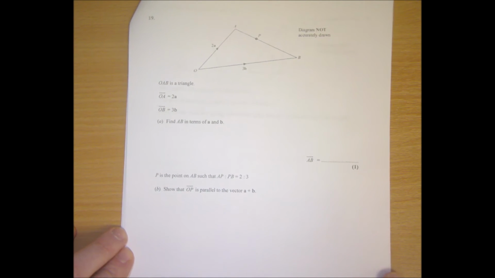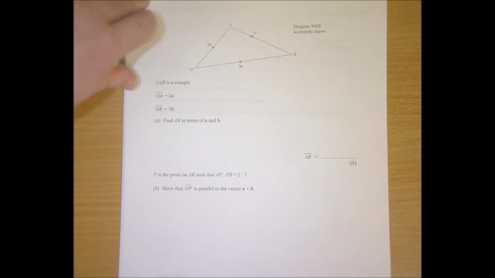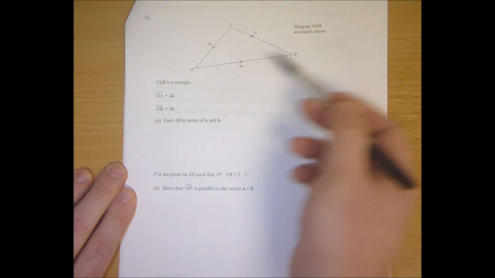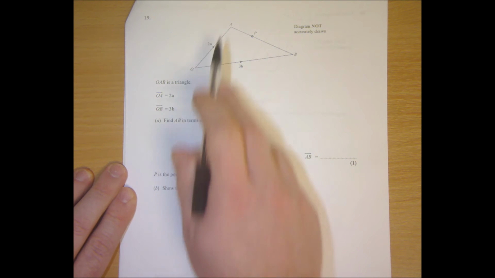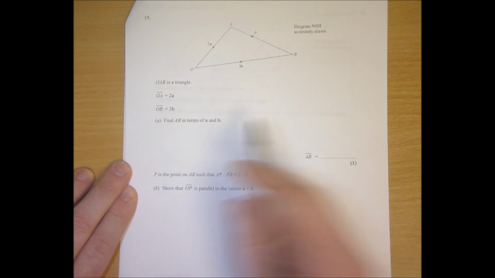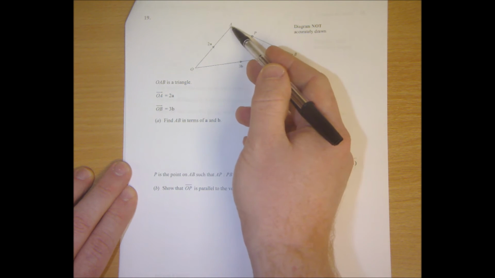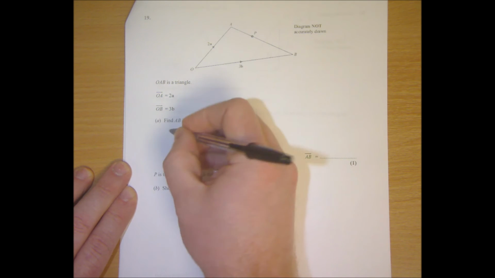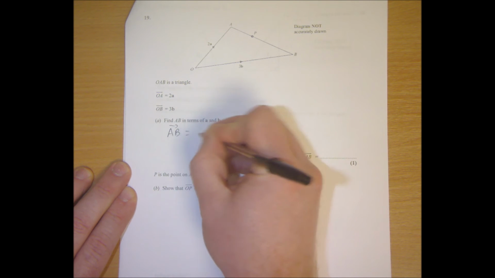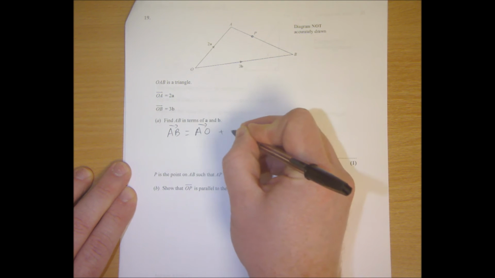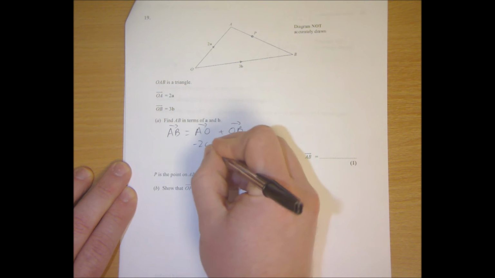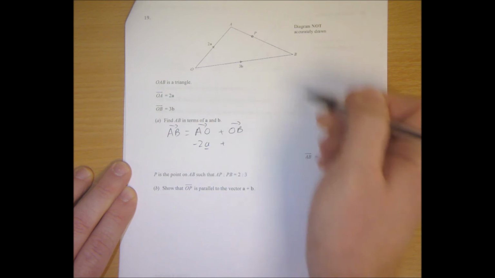Okay, question 19. So we've been given that OA equals 2A, OB equals 3B. We need to find AB in terms of A and B. So it's fairly straightforward. I don't know what this line is, so to get from A to B I could go from A to O and then go from O to B. A to O is minus 2A, and then O to B is plus 3B. So that's my answer there, minus 2A plus 3B.